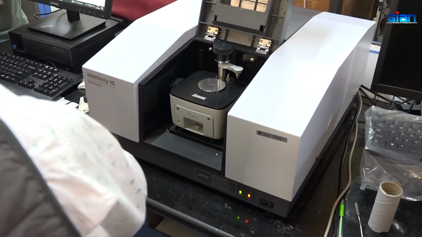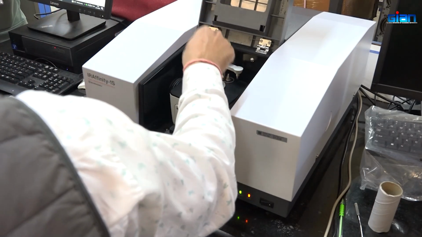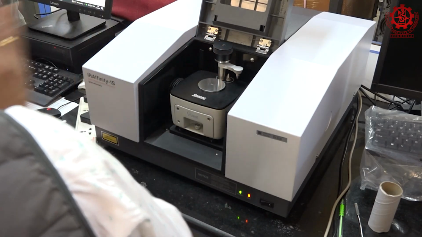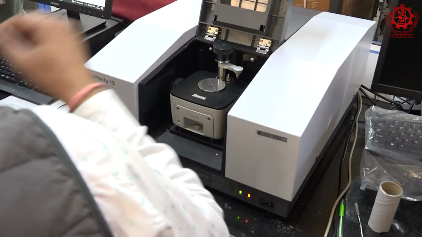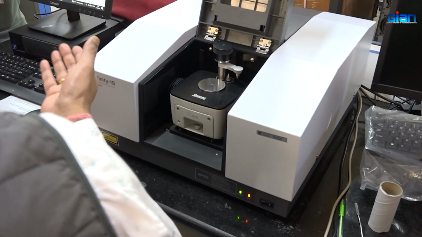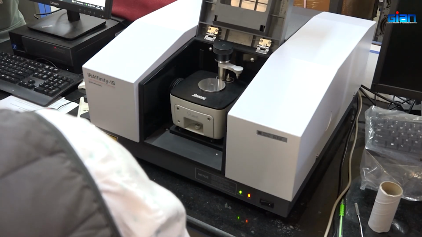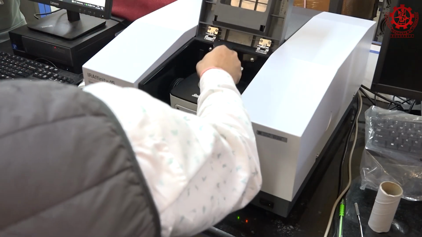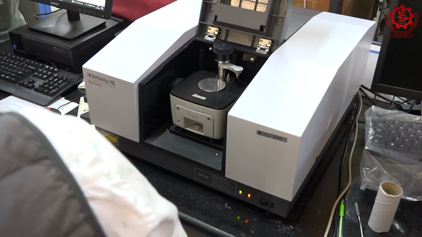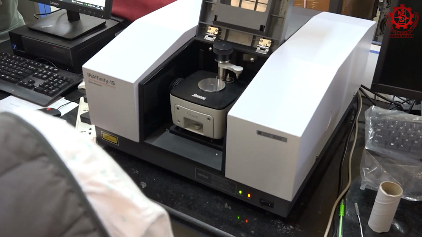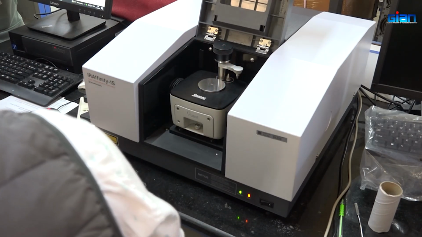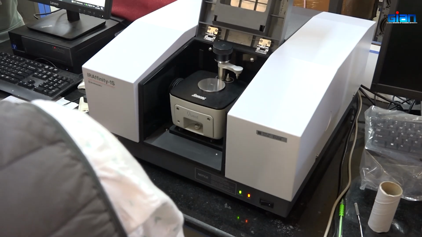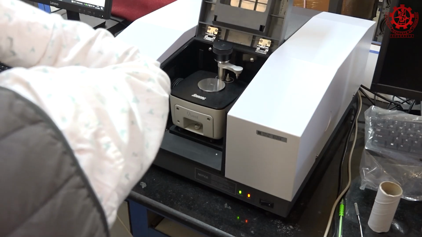Then after the blank scan, we will put our compound. First one we are doing in solution. So that means you make a solution, I told maybe 1 milligram in 100 microliter or something. So that solution, just take a drop and put on that place here. When we put it there, you let it evaporate, because otherwise almost all solvents are IR active. So that solvent peak will come there.